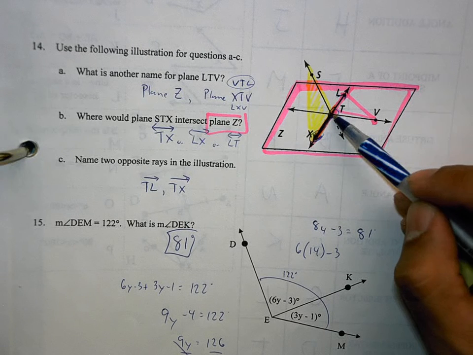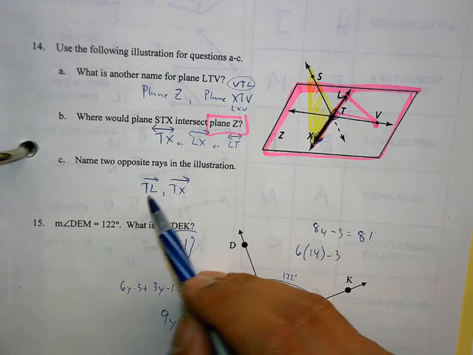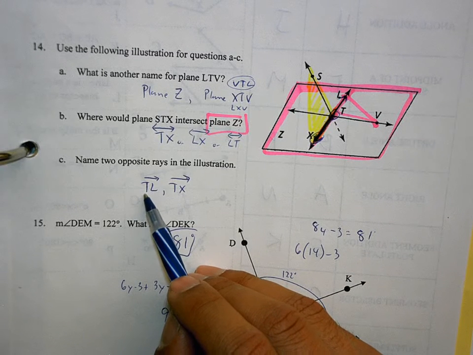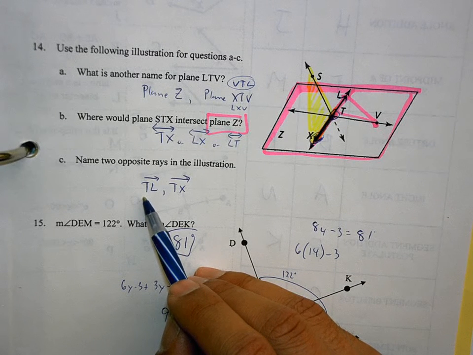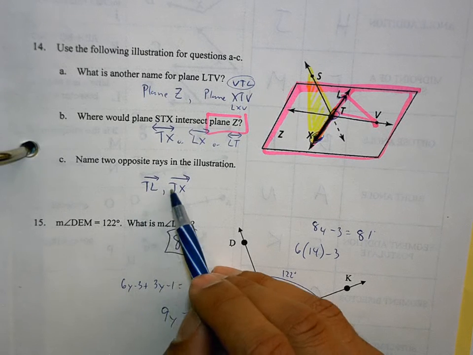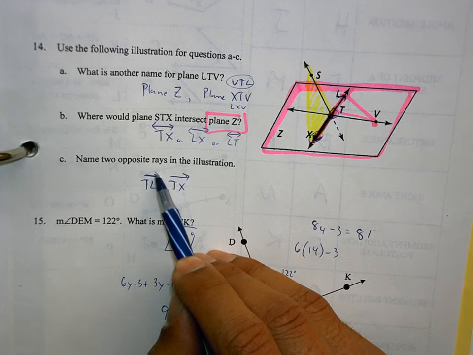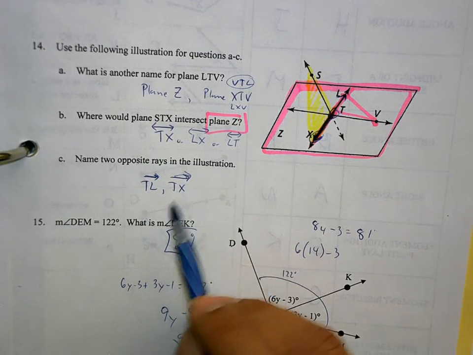Starts at T, goes through L, starts at T, goes through X. So when you write it, you write the start point. Not really called the start point. Every textbook will call it an end point first. Ray TL, ray TX, and it has a ray bar on top. 1 arrow going away. These are rays.